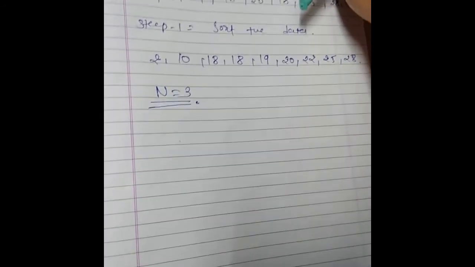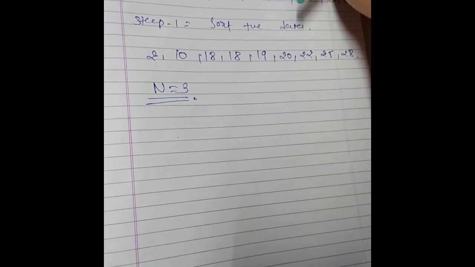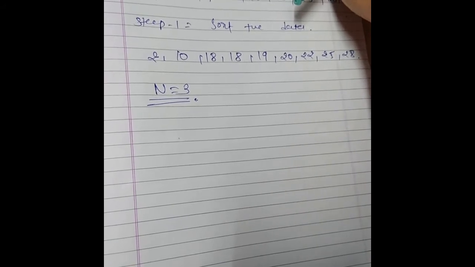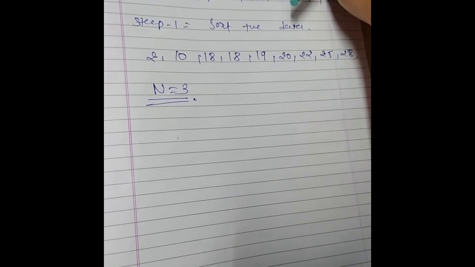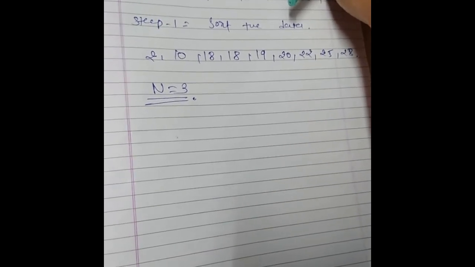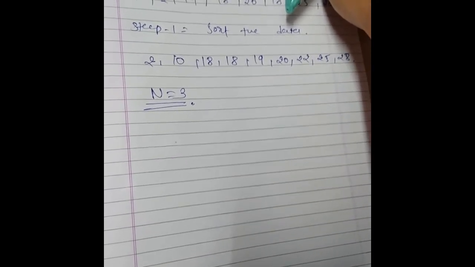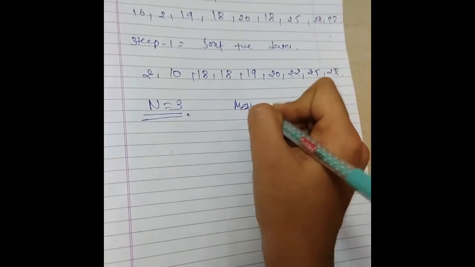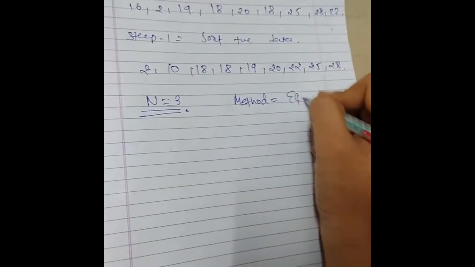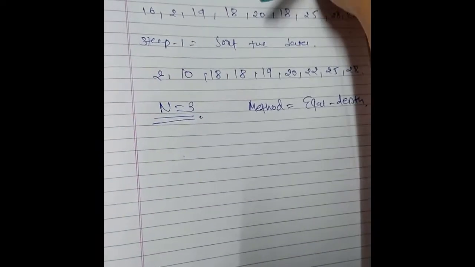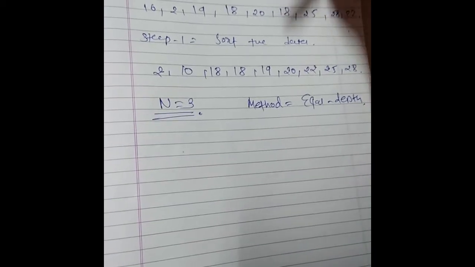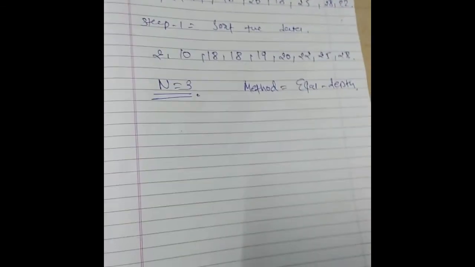So here two things are provided in the question: the value of n and which method you have to use for partitioning the data. So here the method is equal depth. Now you have to do smoothing by bin means.